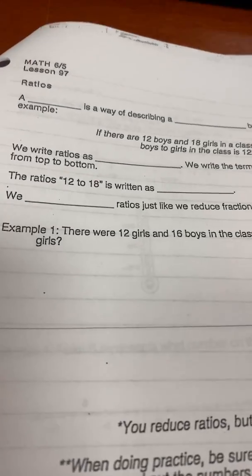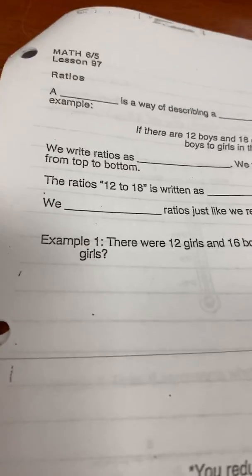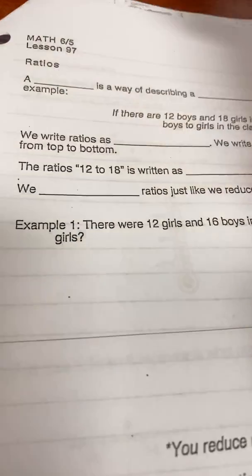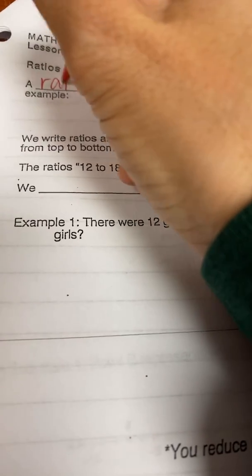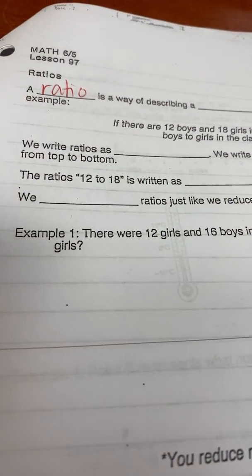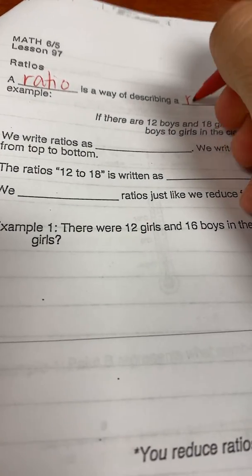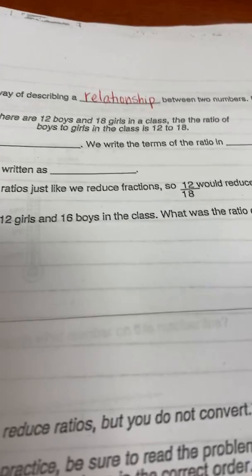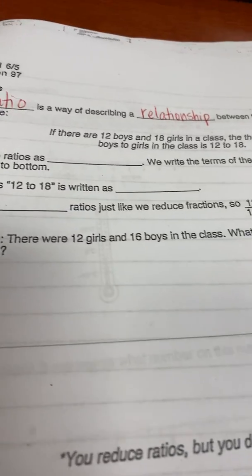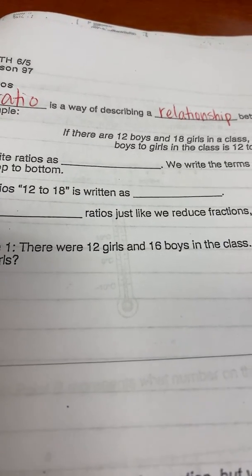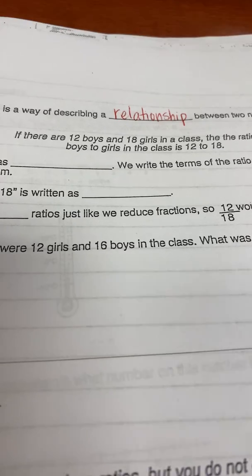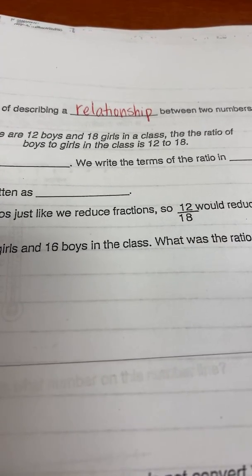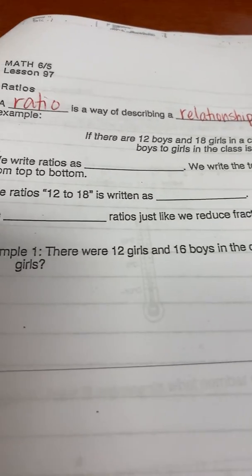Lesson 97 is ratios. So today is a new lesson. We have not talked about ratios before. So let's get a definition of what a ratio is. A ratio is a way of describing a relationship between two numbers. For example, if there are 12 boys and 18 girls in the class, the ratio of boys to girls in the class is 12 to 18.